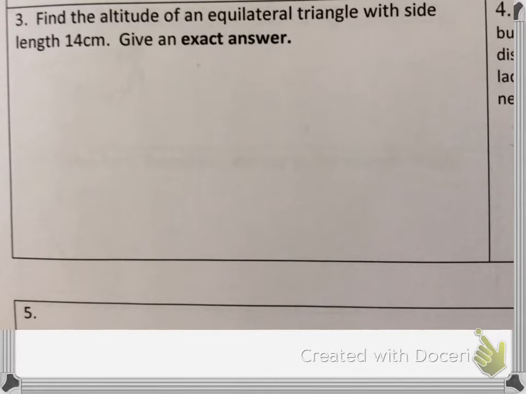Alright, number 3, they ask us to find the altitude of an equilateral triangle with side length 14 centimeters. When I ask you to give the exact answer, I'm not asking you to round to the nearest tenth, I'm asking you to write it in root form, if you get a root. So, let's first draw our equilateral triangle.